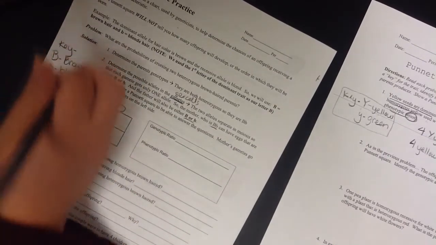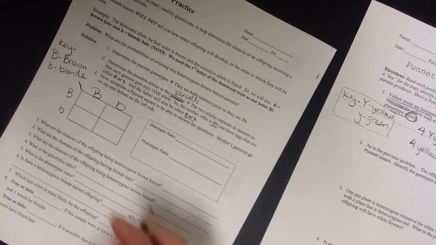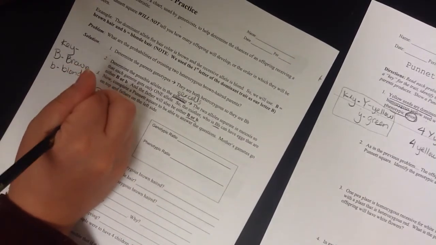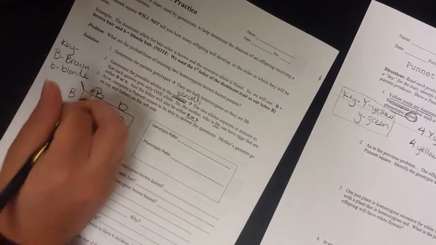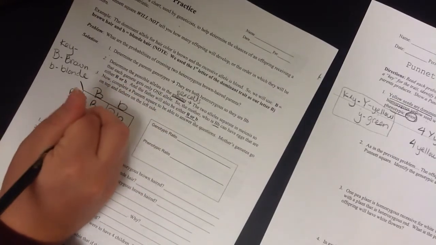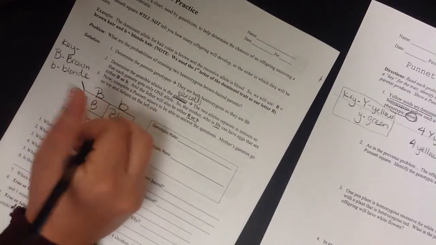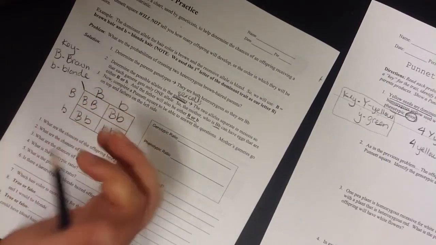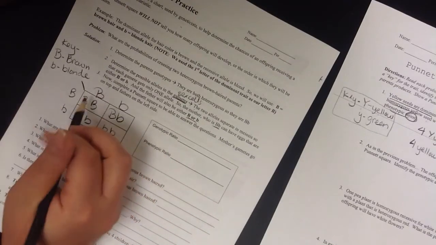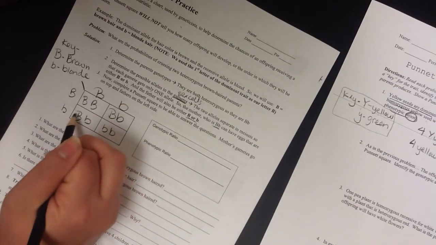So that's our key. Alright, so let's complete the Punnett square. If anyone's confused about this part, please let me know and I can show you. But what I'm basically doing is I'm dropping the B's in and I'm putting the big B first if there is a big B. Okay, so like in these cases they're big B's, so I put them first.